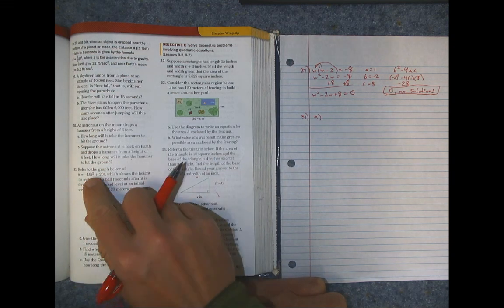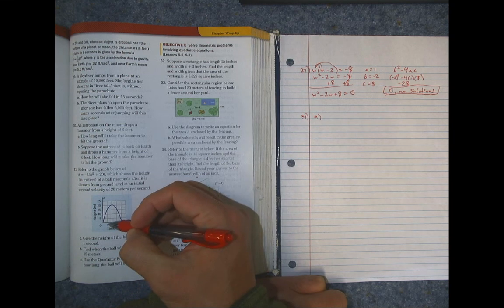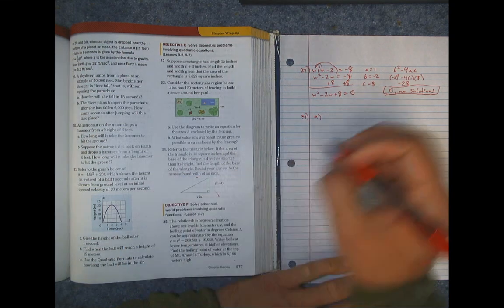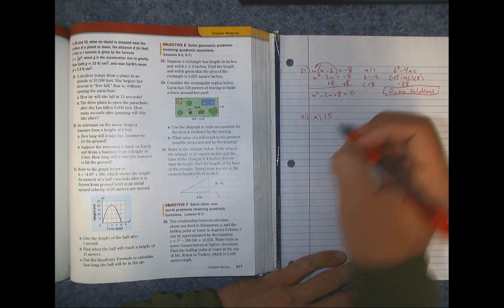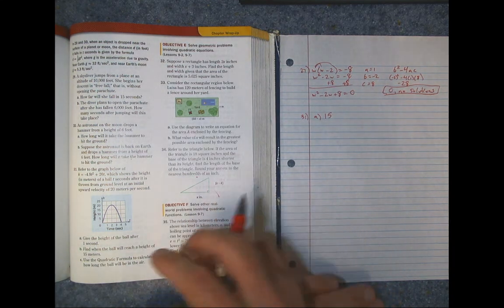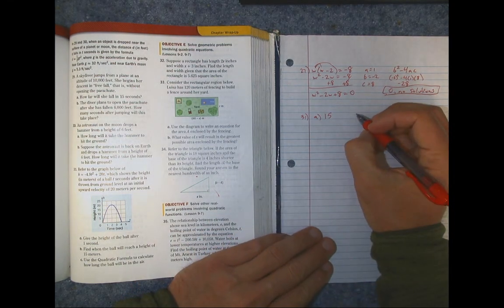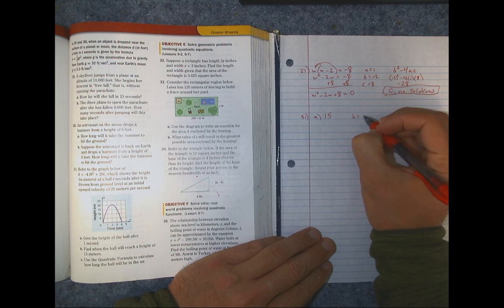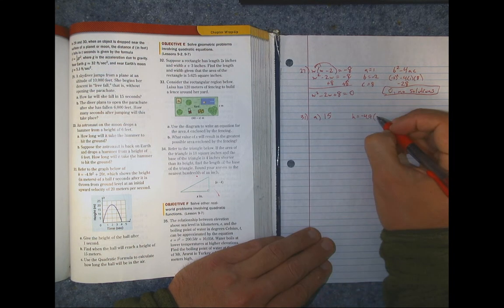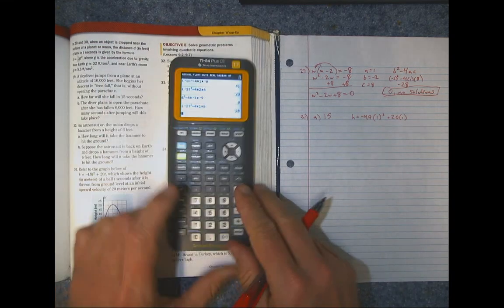A couple options. You could go back and plug it in, or you can just look here on the graph. 1 second, follow it up. The height of the ball is 15. That's what you would say, right? Now, if it said use the graph, I think that's reasonable. But let's go ahead and actually plug this in. They want to know 1 second. So 1 squared plus 20 times 1. I'm going directly into this equation.